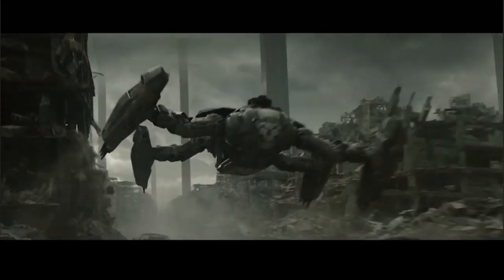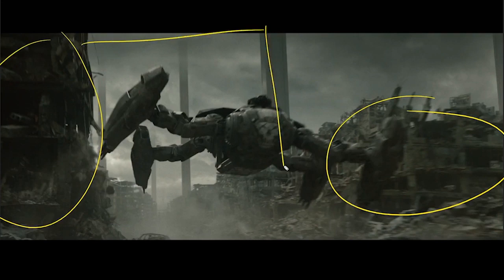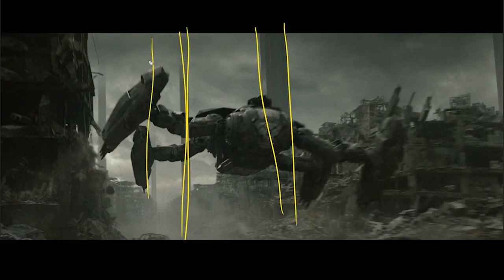So what I do find interesting in the shot, though, is that you basically have your environments. This is a foreground element, that's a midground element. This would all be considered a background element. So what I find interesting is having these obelisks, those pillars going through here. So I wish I could draw a straight line.